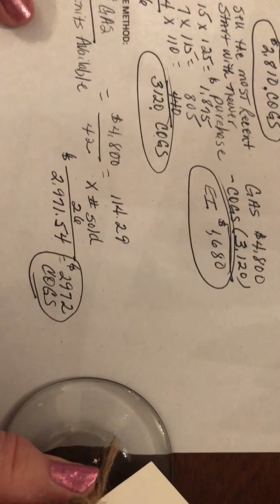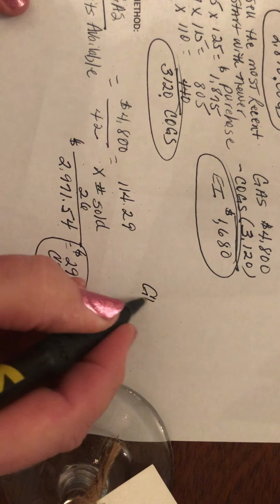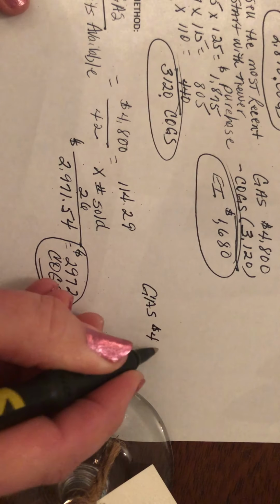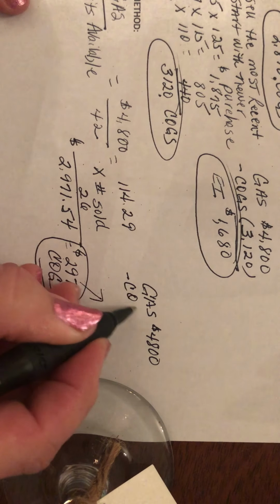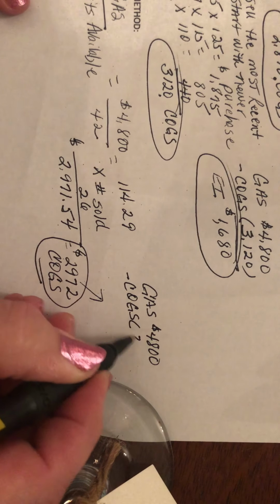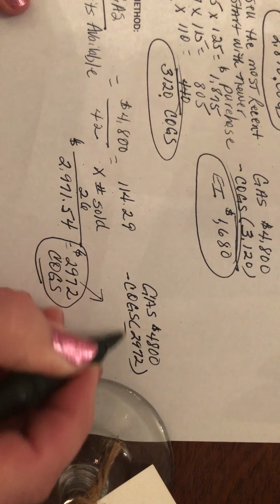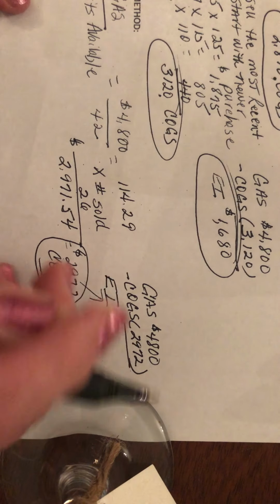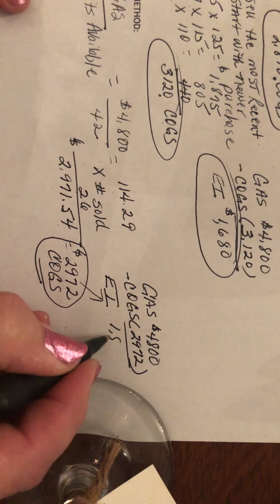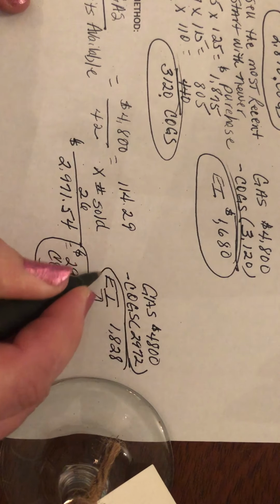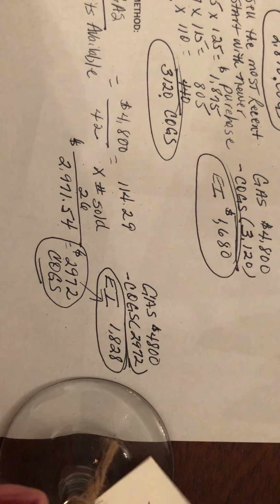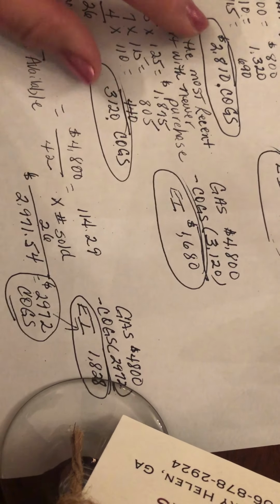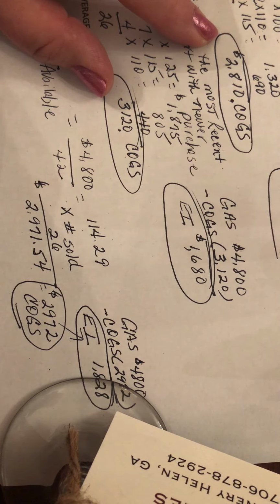To get your ending inventory, again, you want to take goods available for sale, which has been 4,800 the entire time, and you subtract cost of goods sold. And you end up with an ending inventory, in this case, of about 1,828. Okay. Now, it averages it out. Okay, it kind of falls in between the two. If you look at cost of goods sold, it's kind of between the LIFO and the FIFO.